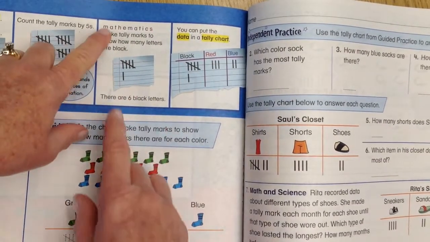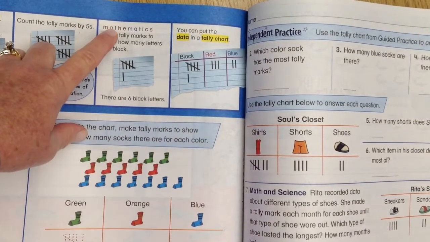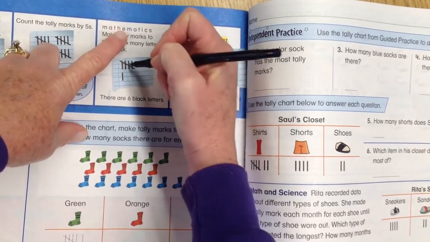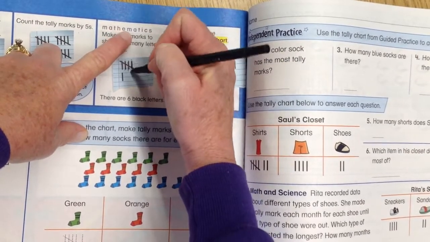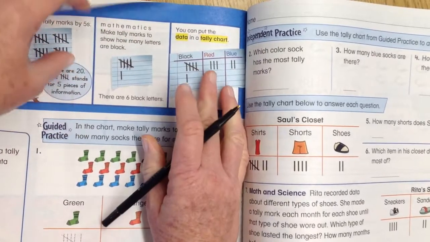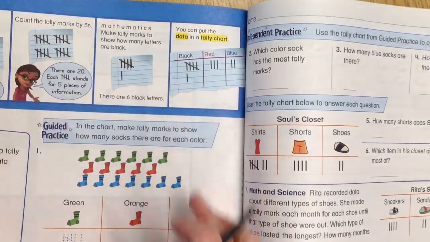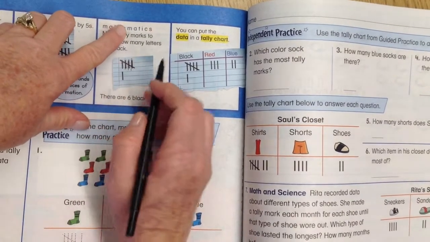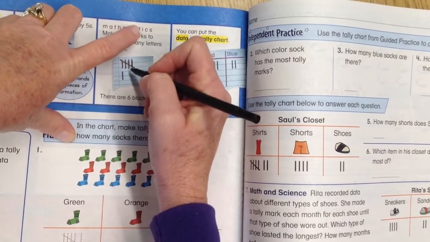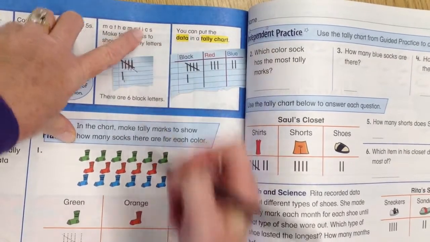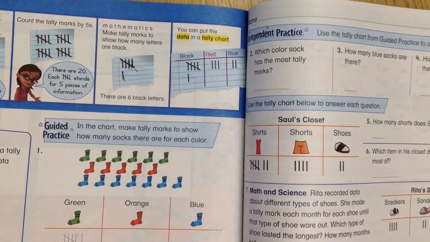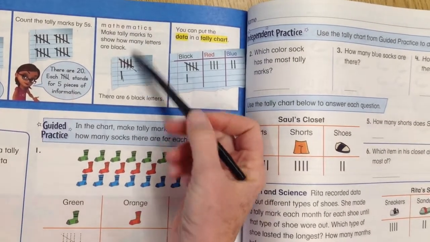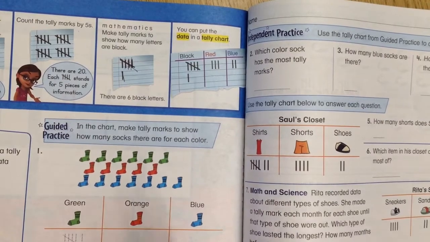All right, so here we have 1. So they made a mark. 1, 2, 3, 4. Oh, you know what? Are some of these blue? Oh my goodness, this is very hard to see. 1, 2, 3. I did this wrong. 4. Here's 5, and here's 6. Wow, those blue and black ones look alike. But there were 6 black letters, so I made 6 tally marks.